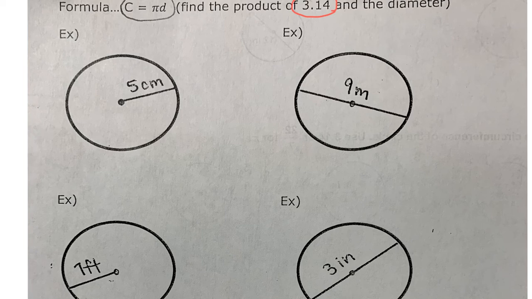That little pi symbol right there in front of the D. It's just a little Greek letter. It's pi. It's what it's known as. Okay. We're just going to practice this formula.